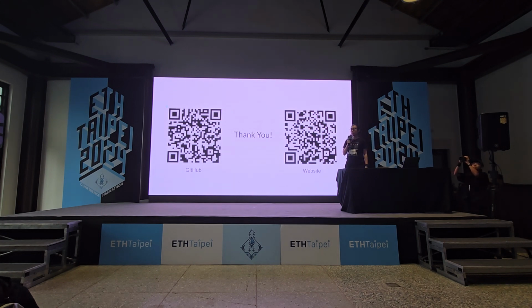I would like to know more about the NFT lending. Start with the technical details about it. Can you tell us more about it? Yeah, sure. Thank you.